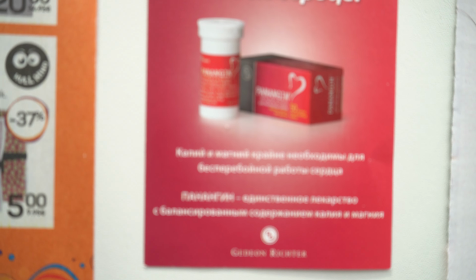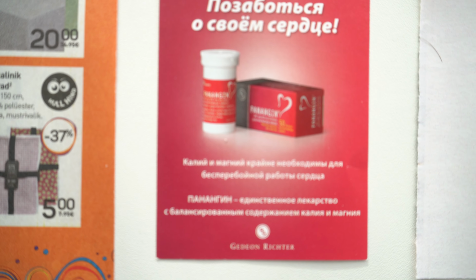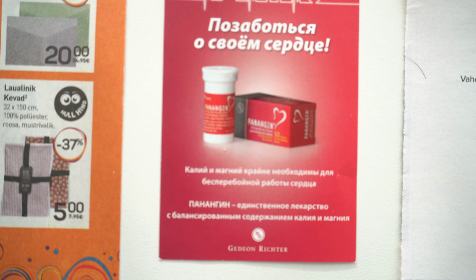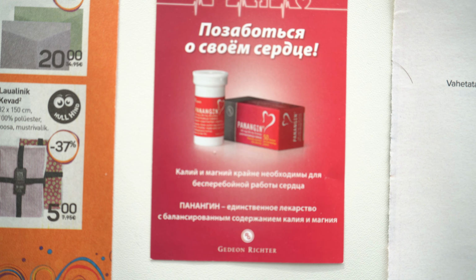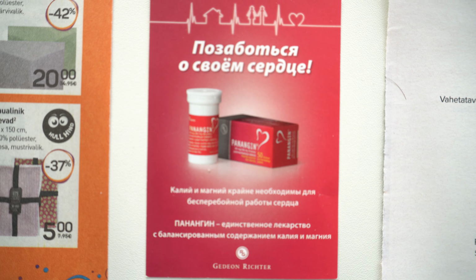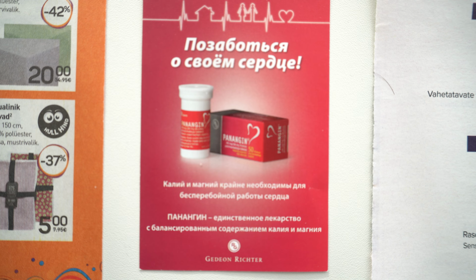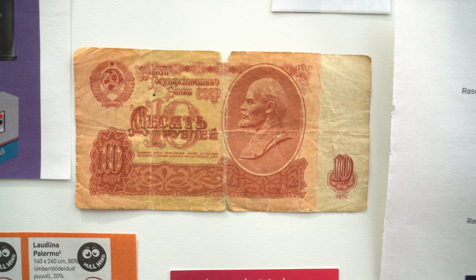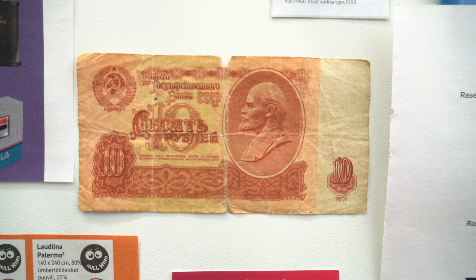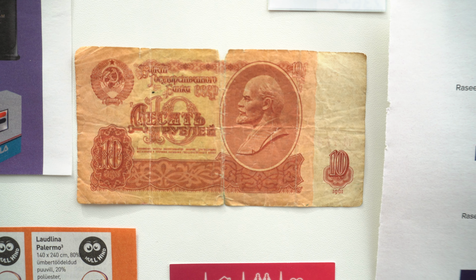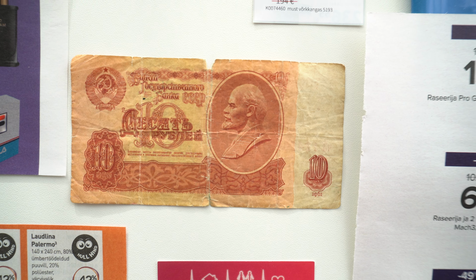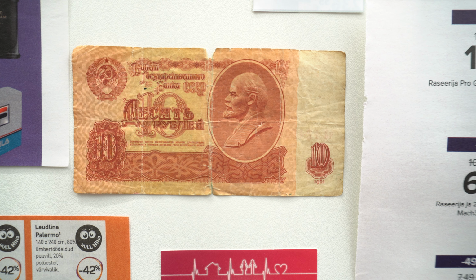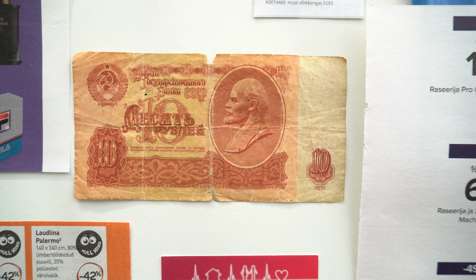Now, Gedeon Richter was a Hungarian pharmacist of Jewish origin who established the respective pharmaceutical company, and he tragically died during the Holocaust. And of course, Vladimir Lenin was the Bolshevik leader, the Russian revolutionary who established both Soviet Russia in 1917 and the Soviet Union in 1922.